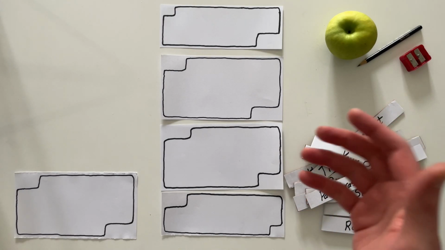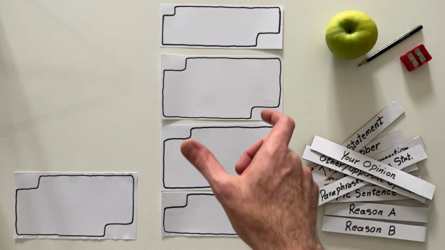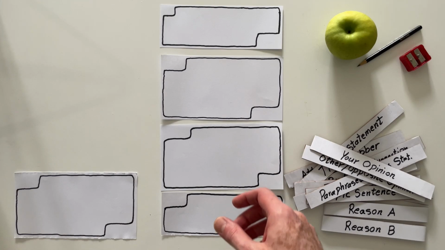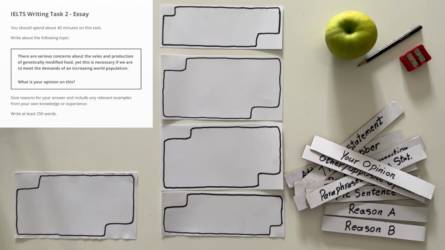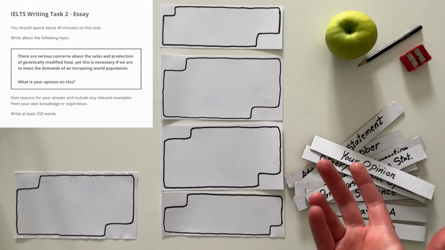So, today we're going to plan another essay, and the rubric here says, there are serious concerns about the sales and production of genetically modified food, yet this is necessary if we are to meet the demands of an increasing world population. What is your opinion on this?